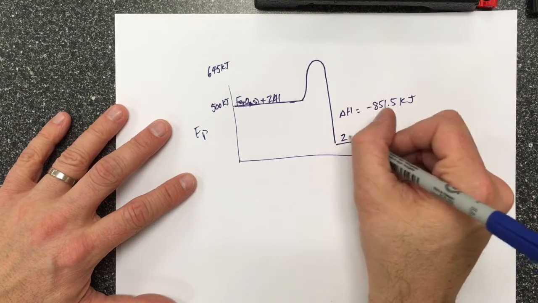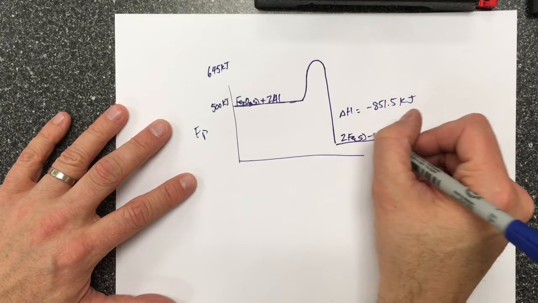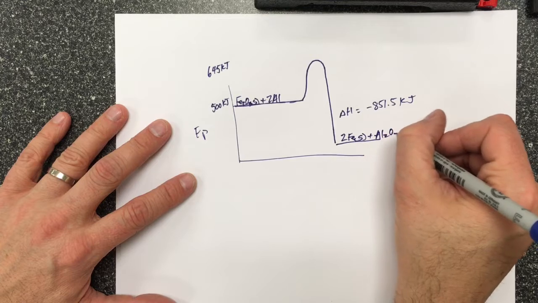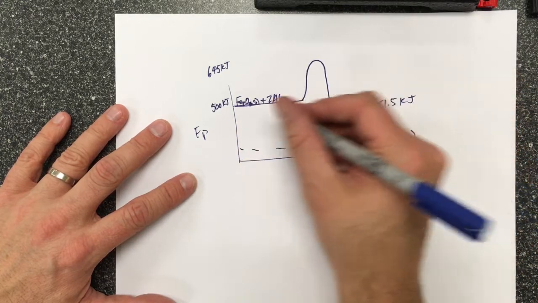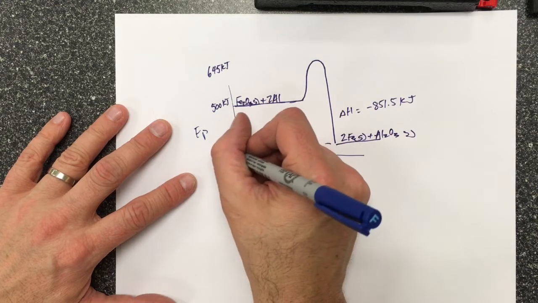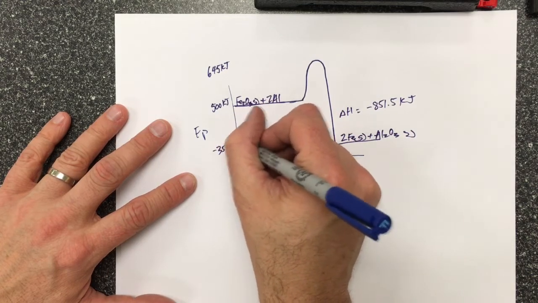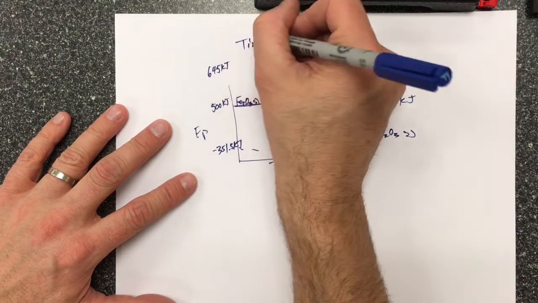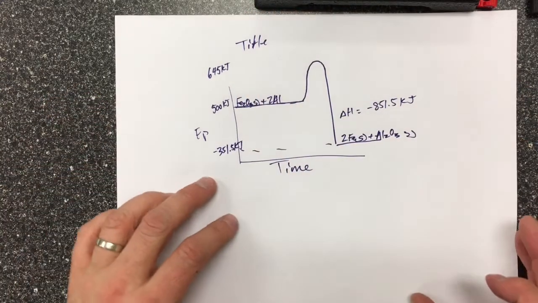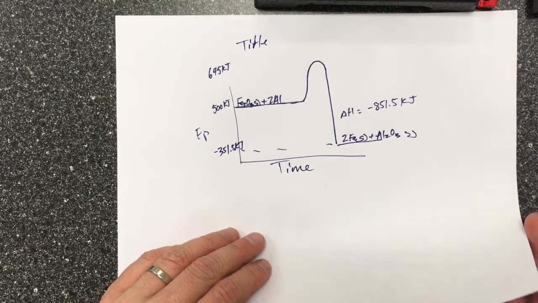My products were 2 iron solid plus aluminum oxide solid. This value would be 851.5 less than this, so it'd be negative 351.5 kilojoules. This would be time. And we need, again, a title, something like enthalpy of thermite reaction for iron(III) oxide, something like that. That gets us through question 4.